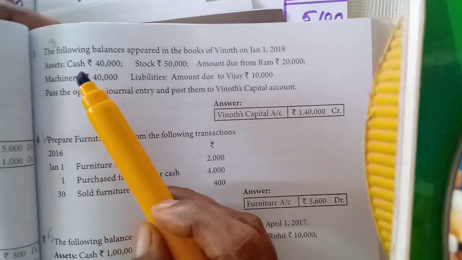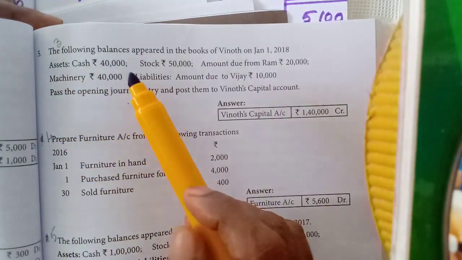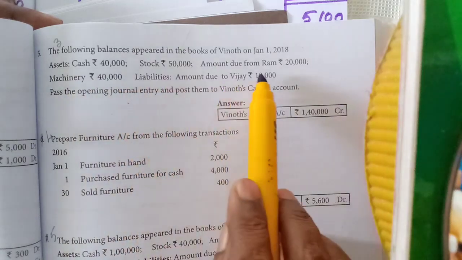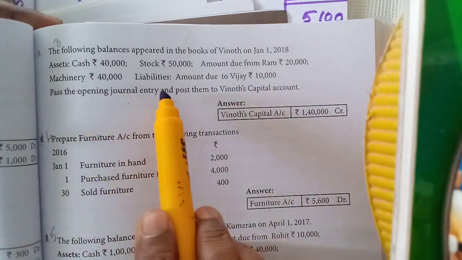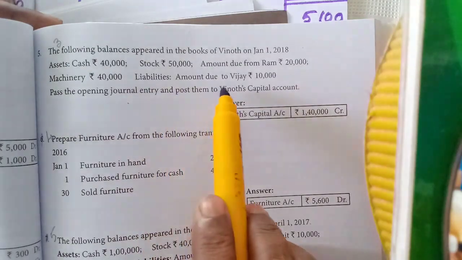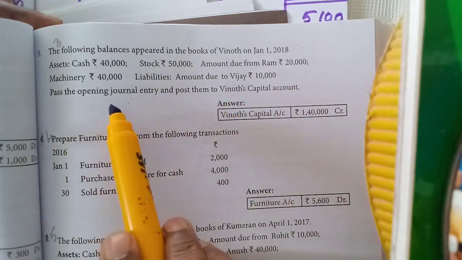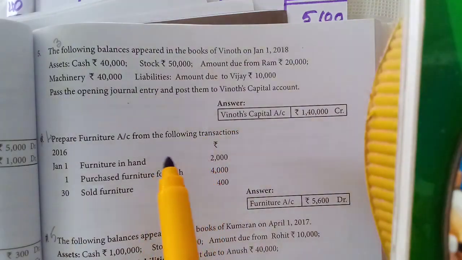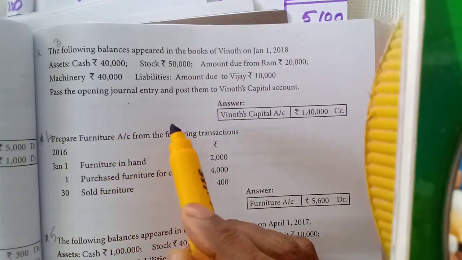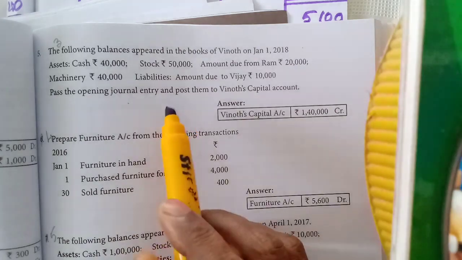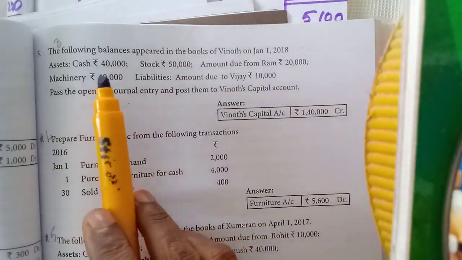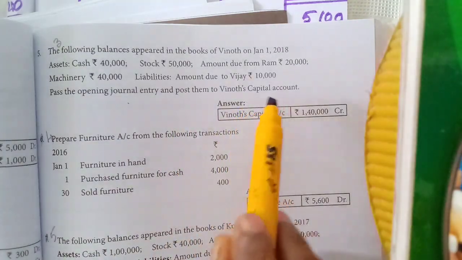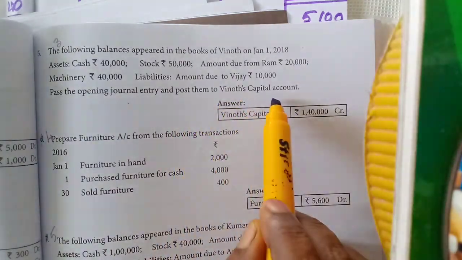Then the third problem. The following balances appeared: assets, cash, stock, amount due from Ram, machinery. Then liabilities, amount due to Vijay. Pass the opening journal entry and post them to Vinod's capital account. So we have to open Vinod's capital account alone.